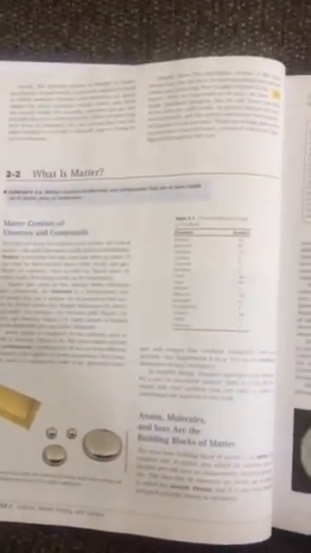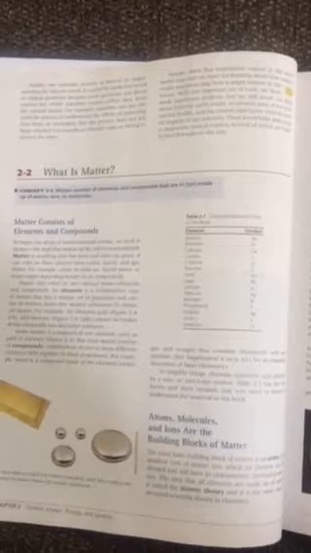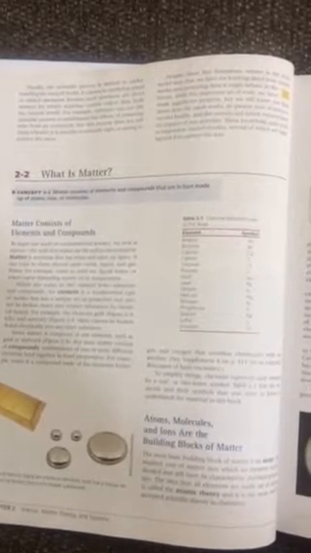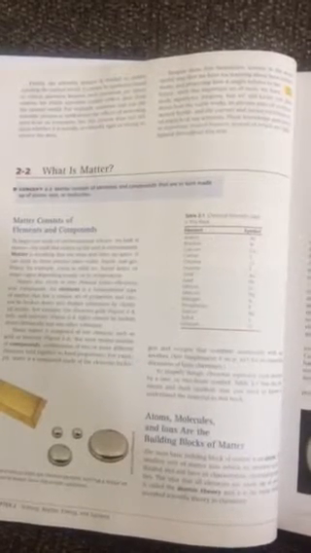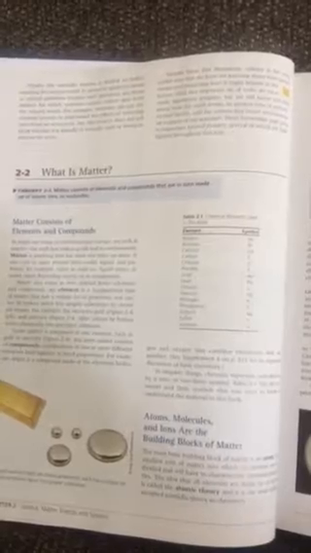Then, what is matter? Chapter 2, Section 2. A lot of this is review of things you've talked about in middle school and what you're doing in chemistry if you're taking chemistry right now. So review all of this: neutrons, protons, electrons, isotopes, molecules, ions, etc.